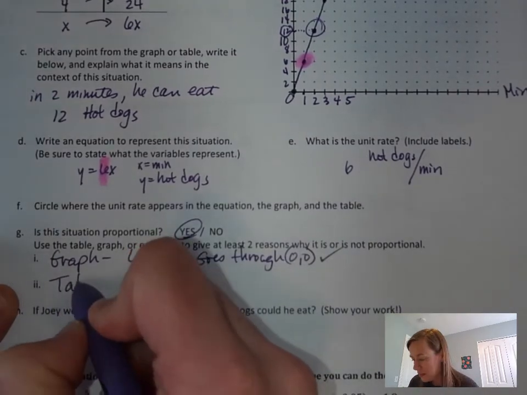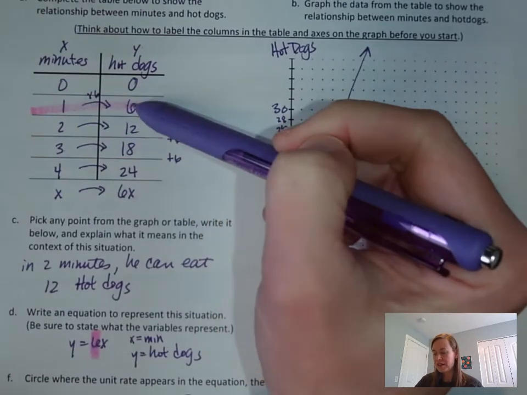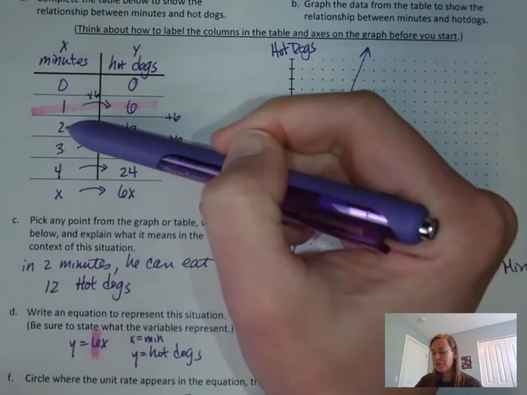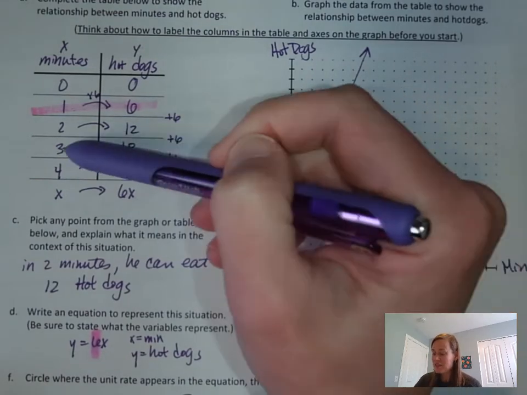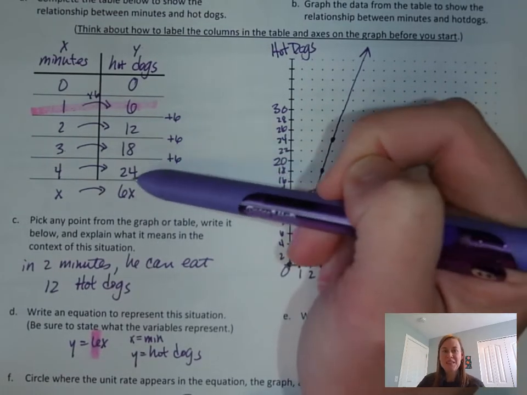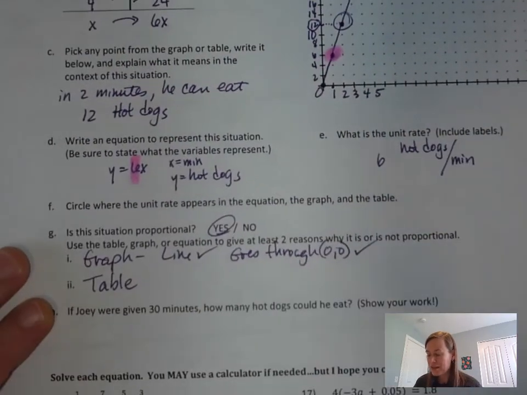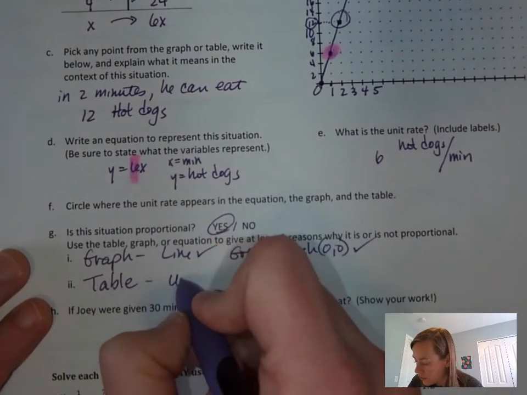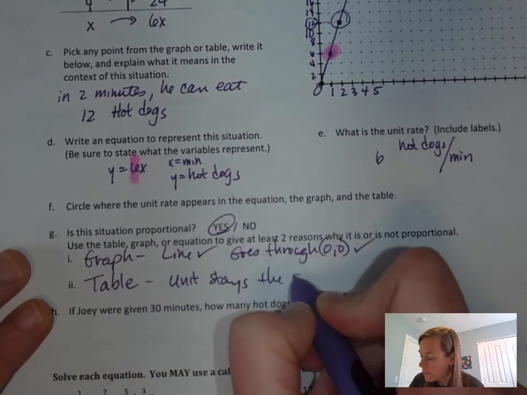What about the table? Do all of these work out where 6 over 1 equals 6? 12 over 2, simplify it, it equals 6. 18 divided by 3, simplify it, it equals 6. So the unit rate all the way down is the same here. So that's what I'm going to say for the table. Unit rate stays the same.